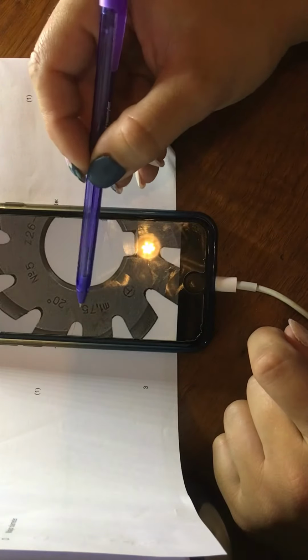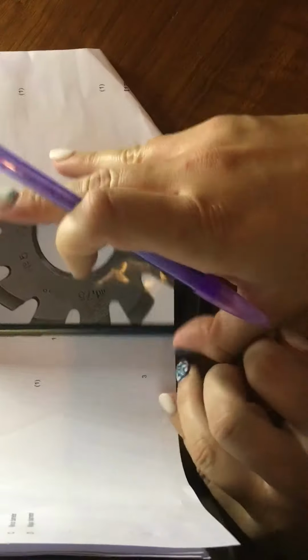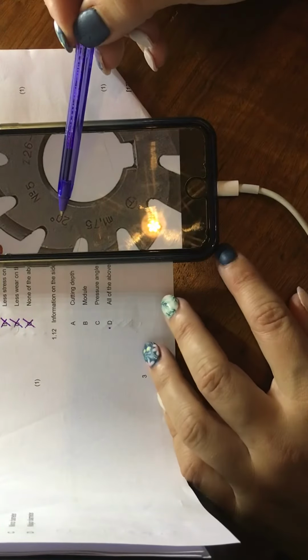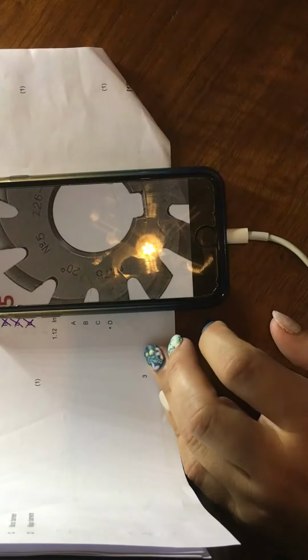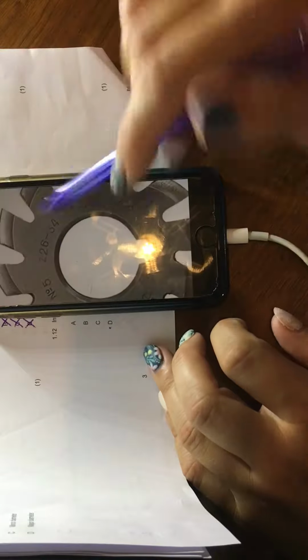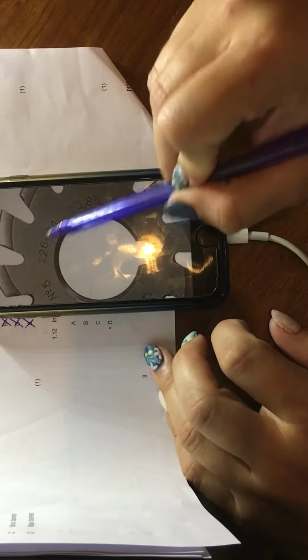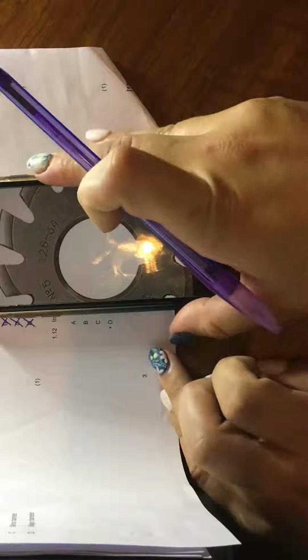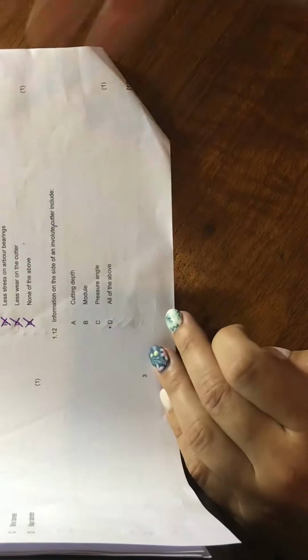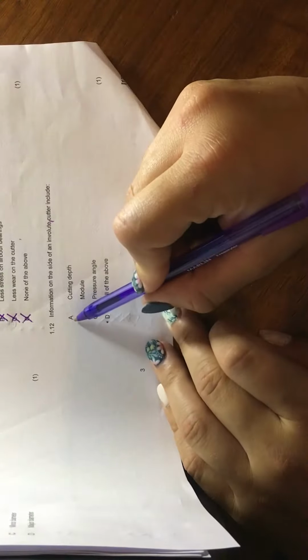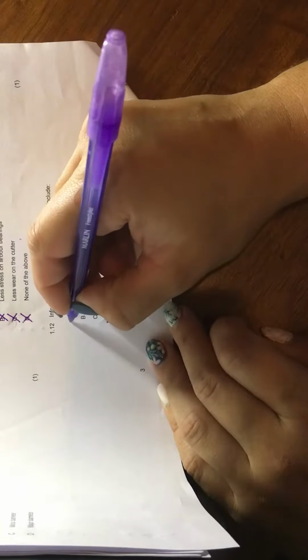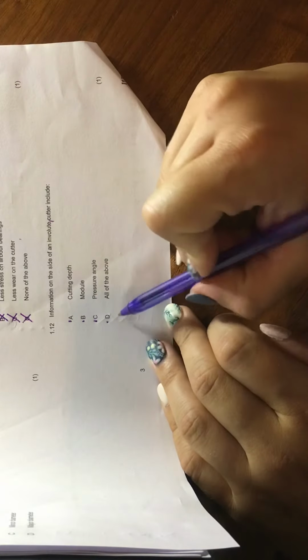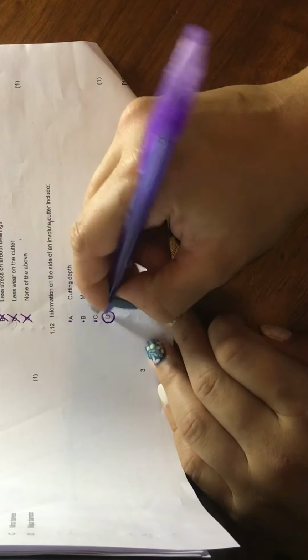This indicates my module, and then this is my pressure angle, and then over there is the number that is in the set and the amount of teeth, the range that it can cut in. So A, cutting depth, yes, they do show that on the cutter. B, module, yes. C, the pressure angle, yes. And then D, all of the above. That will be your answer then.